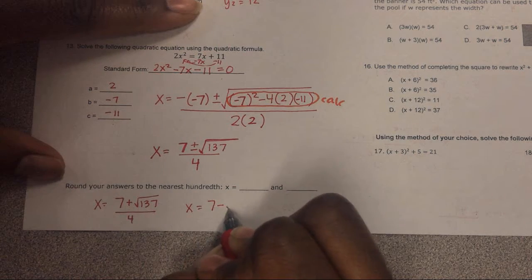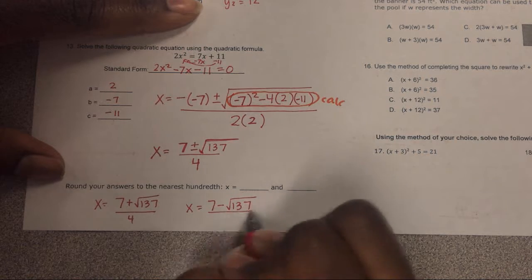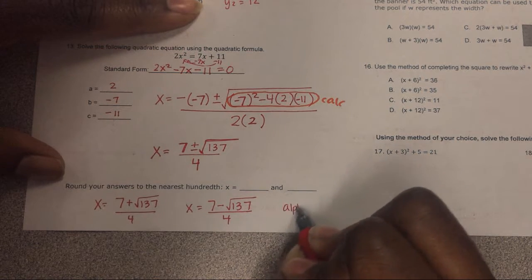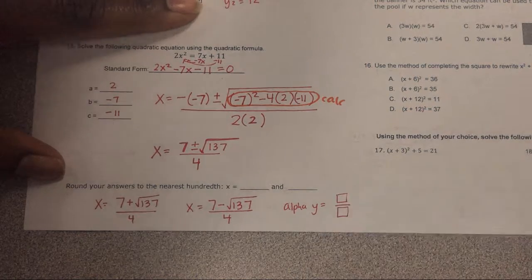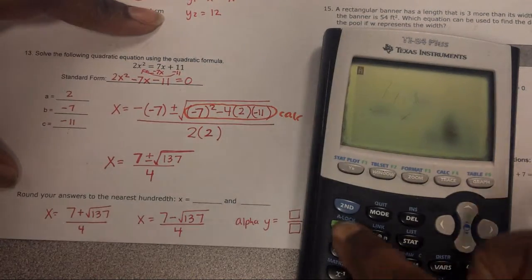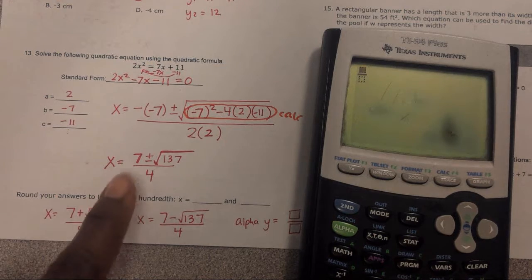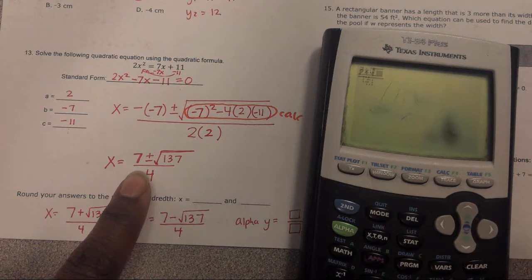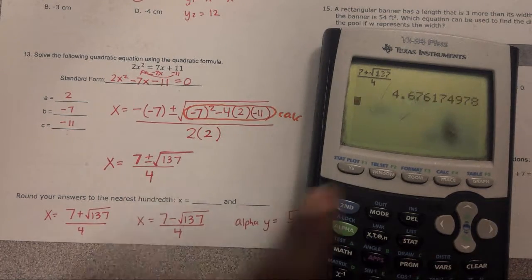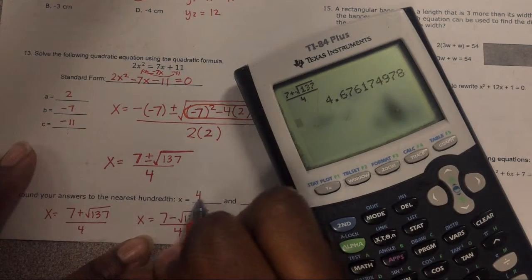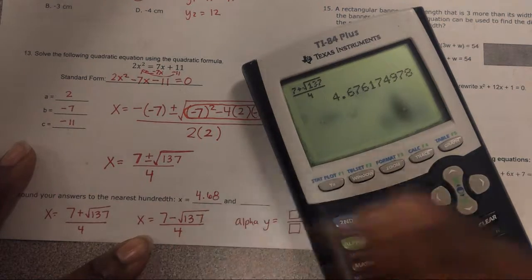And then 7 minus square root of 137 over 4. Remember, you can use the alpha y equals to give you a nice little fraction to put in there. If you press alpha y equals, press enter. 7 plus square root of 137 on top, 4 at the bottom. Then you'll get, that's my first answer, 4.68.